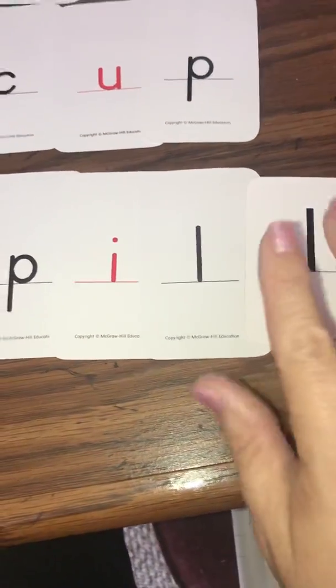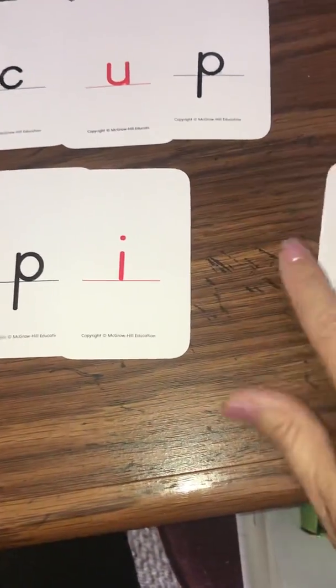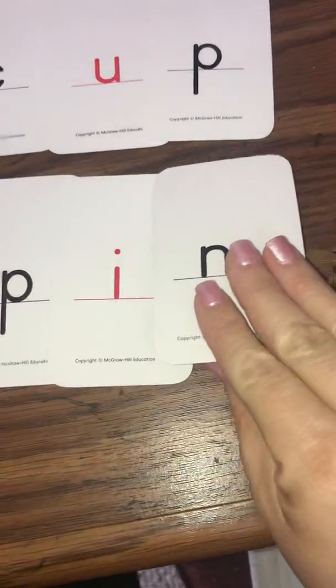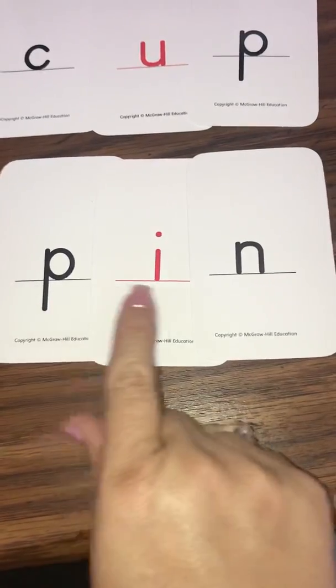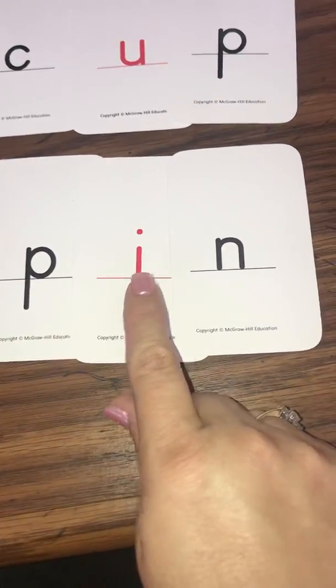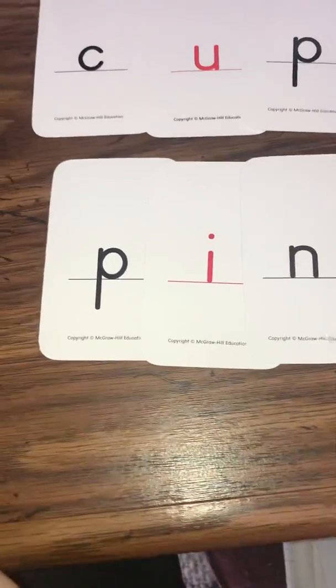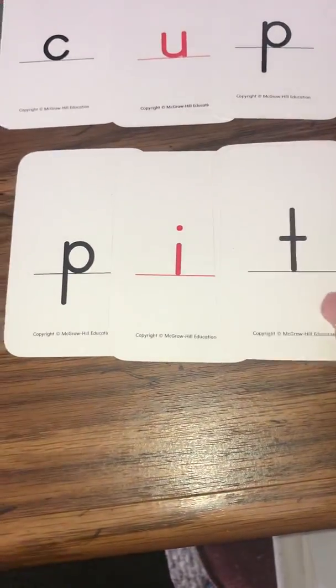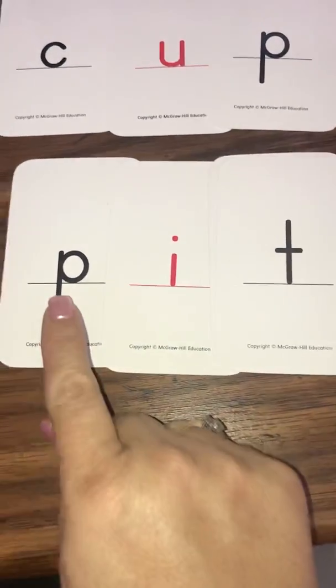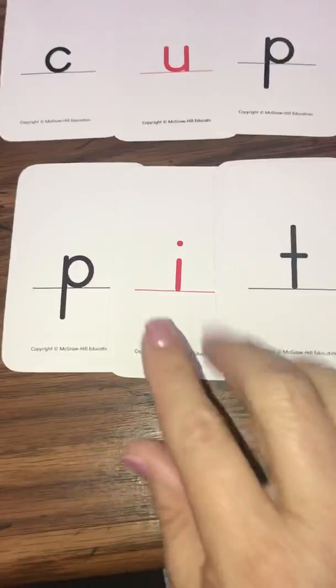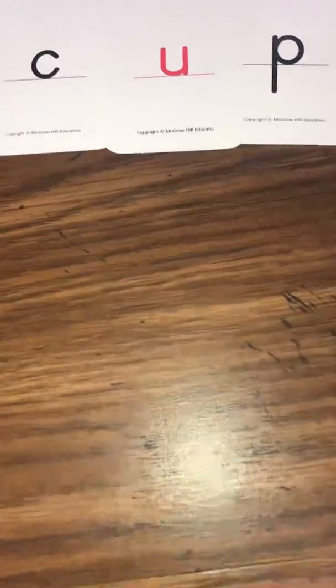pill. So let's take off that l sound at the end. And let's add an n. Now this is the same. Pin. Let's make it even more complicated. Let's just add another sound. Pit. Like a cherry pit. That would be a good way to say it.